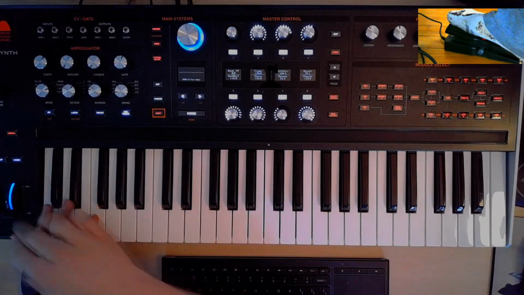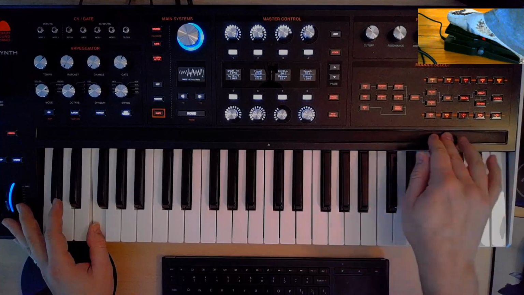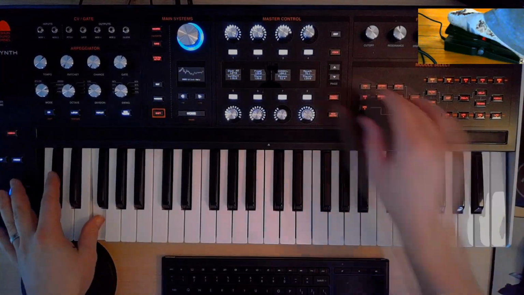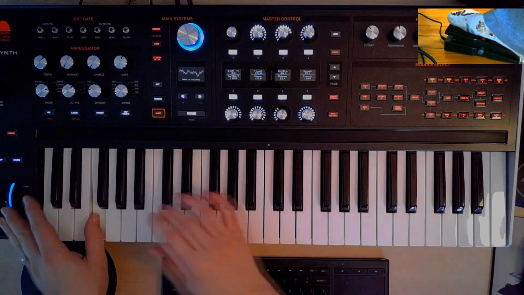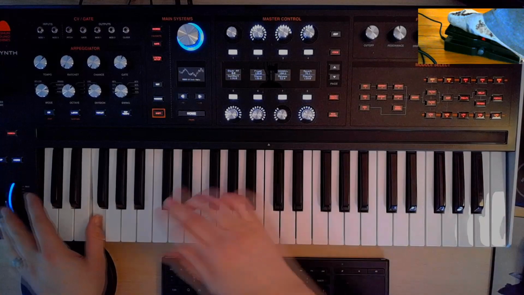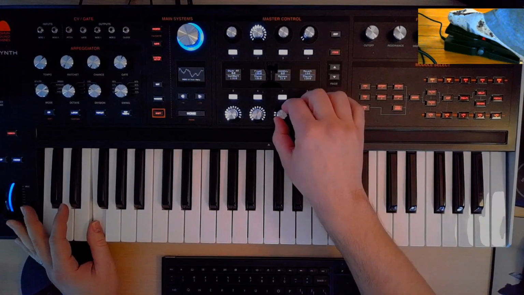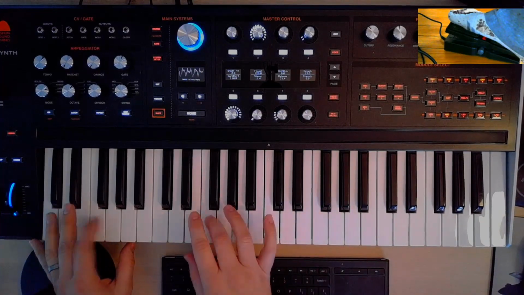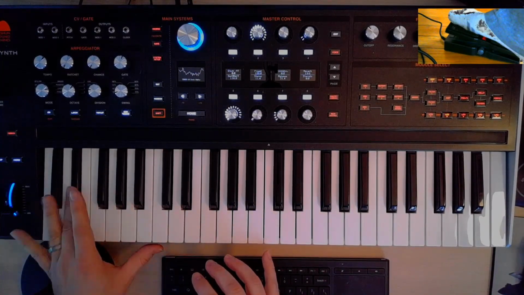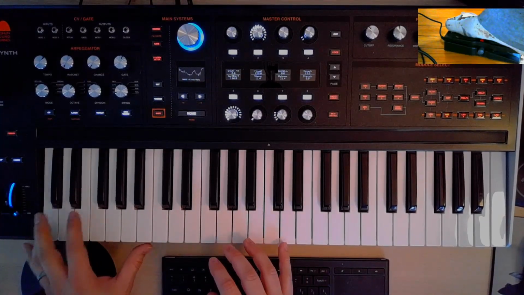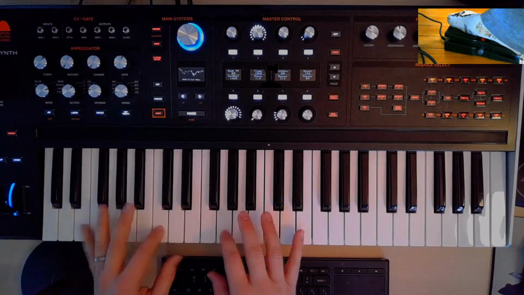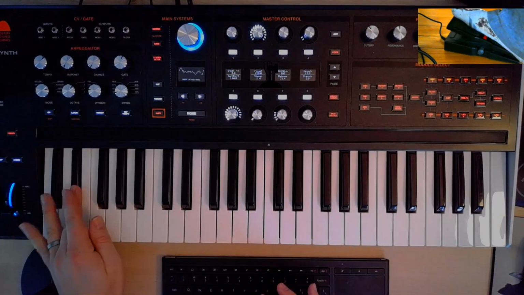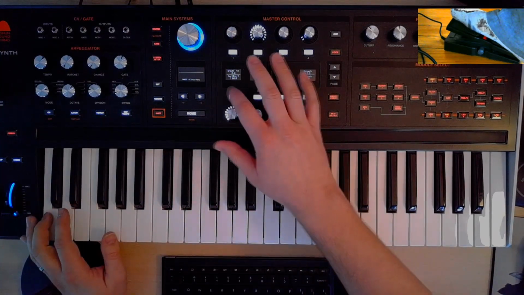It's controlled by poly aftertouch, but the mod wheel controls that level, or there's a macro for it too, I believe. If you want to just use it as a regular bass, you can too. You can also turn the snare off.